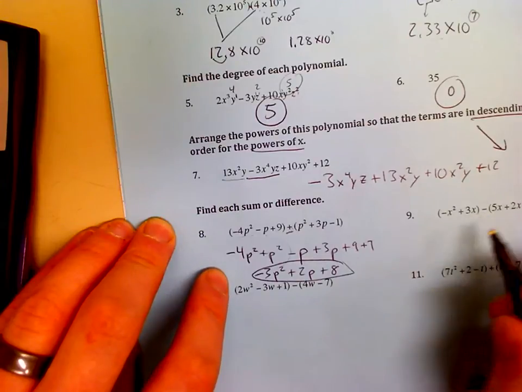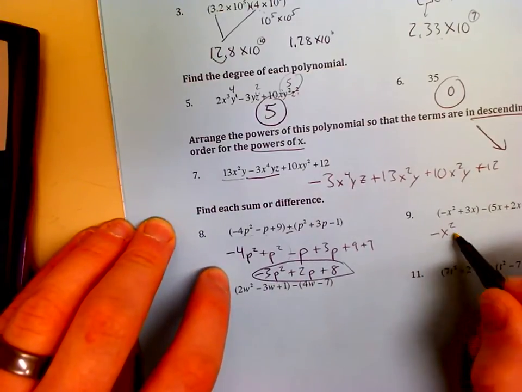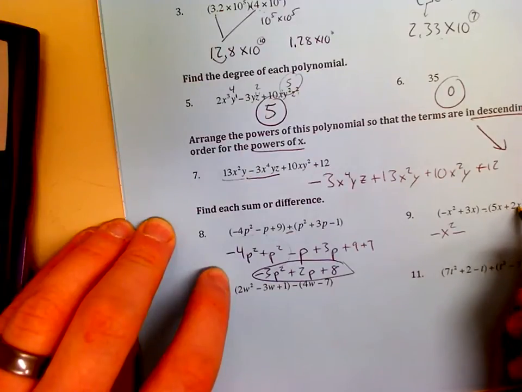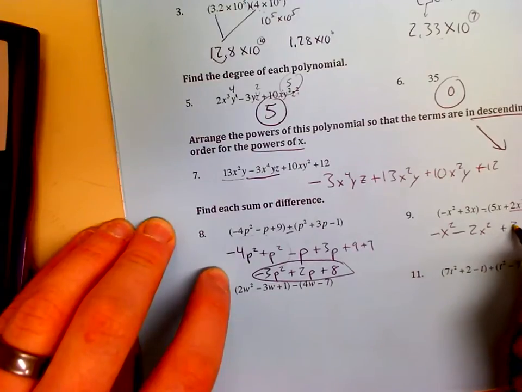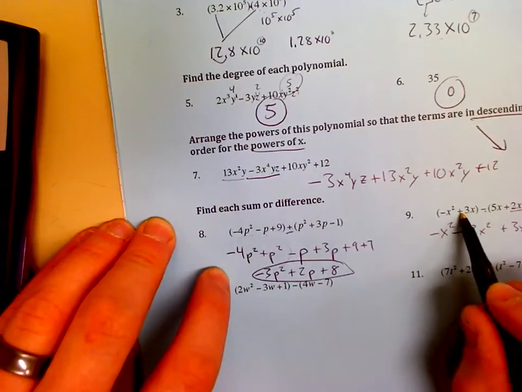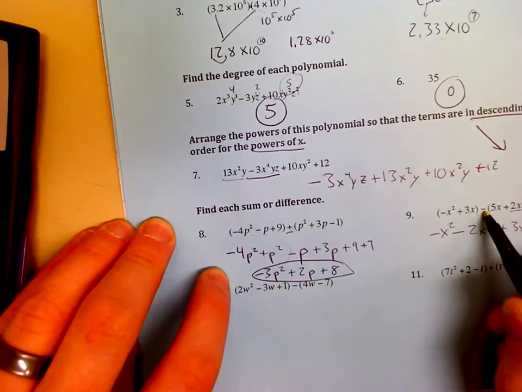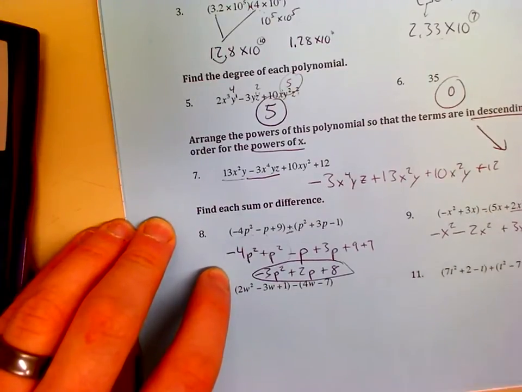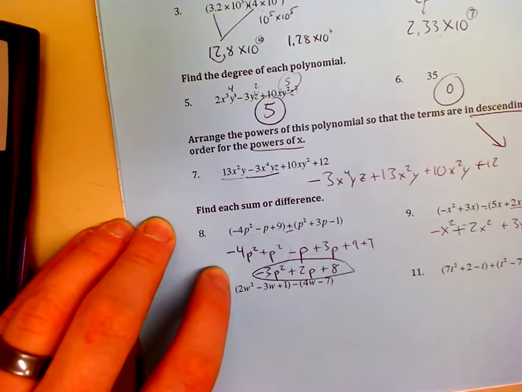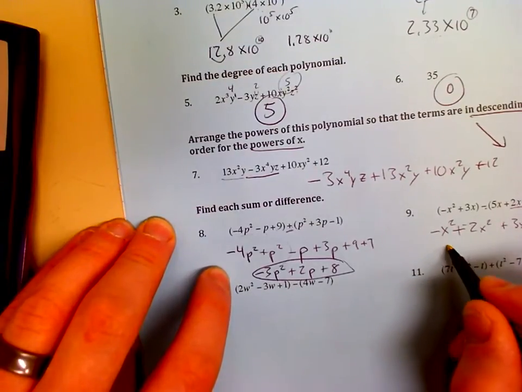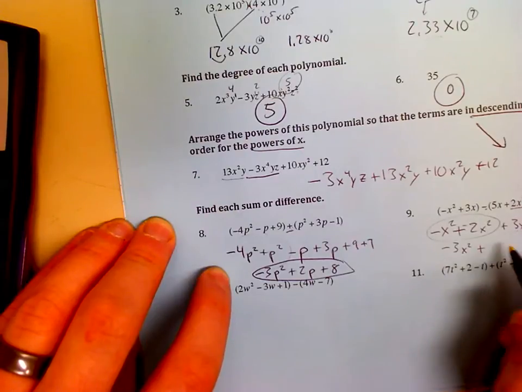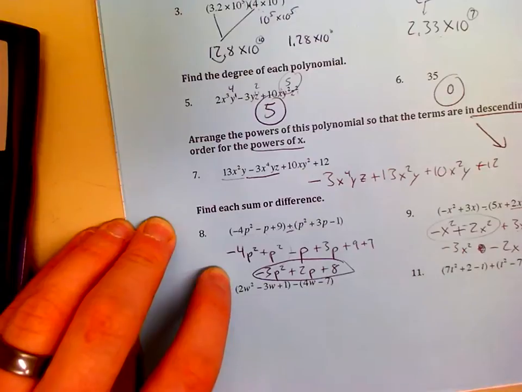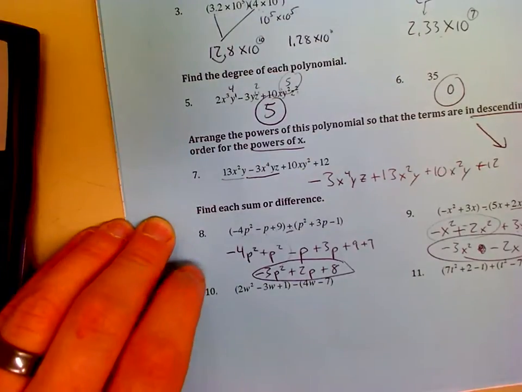Alright, here for this one, negative x squared minus, and then here's the x squared right here, so 2x squared plus 3x. I'm putting plus because there's a plus right there, plus 3x minus 5x. Now I simplify. So this gives me negative 3x squared, that's this, plus 3x and negative 5x, so that's negative 2x. So I'm just going to get rid of that plus sign.